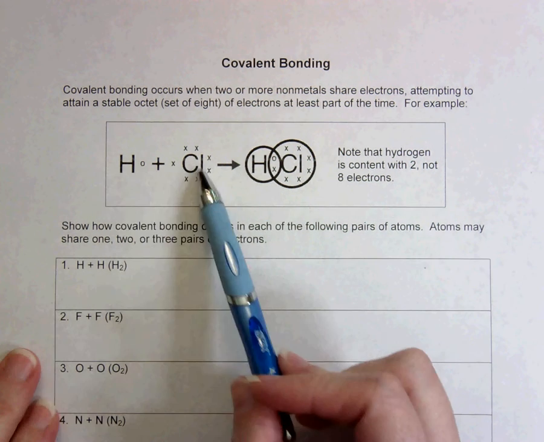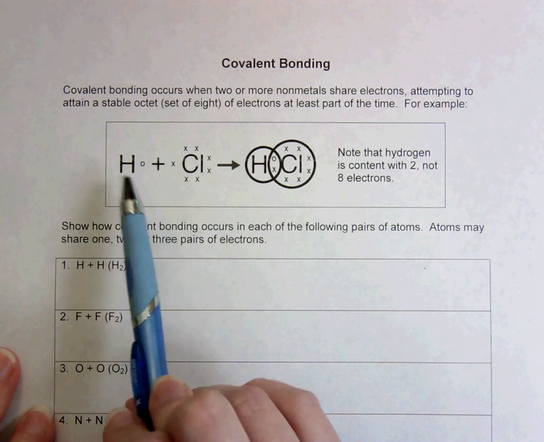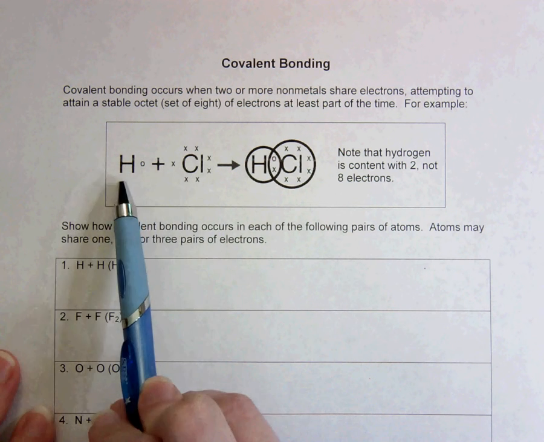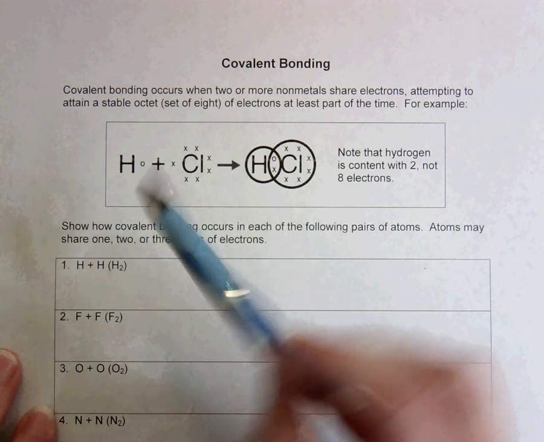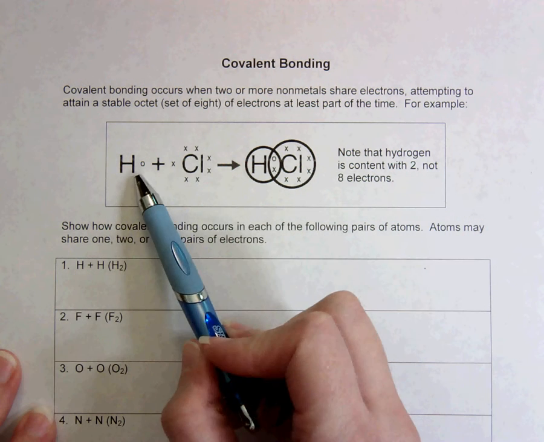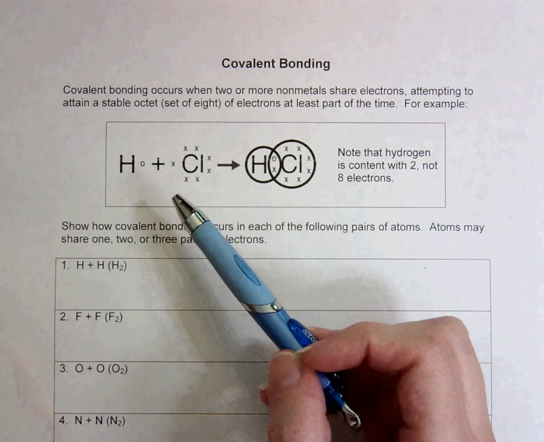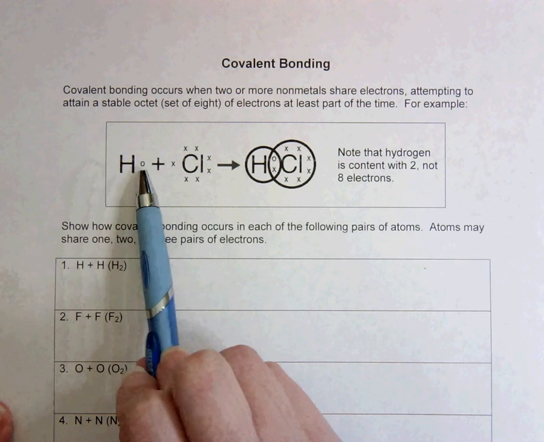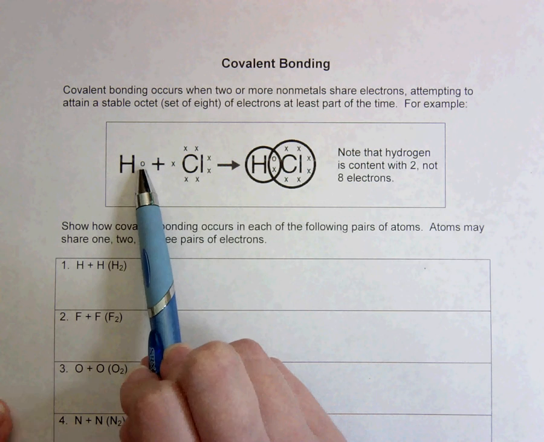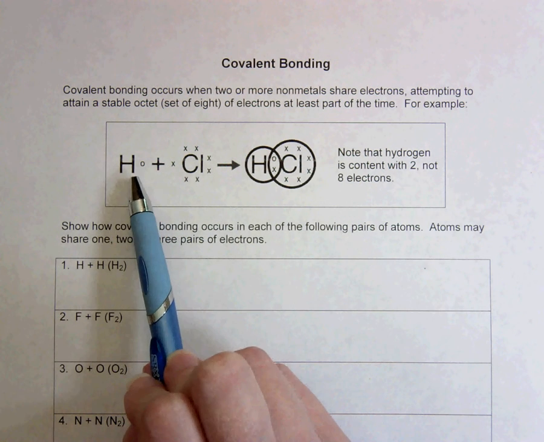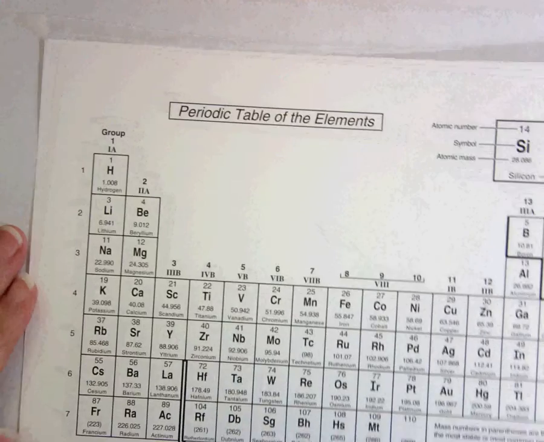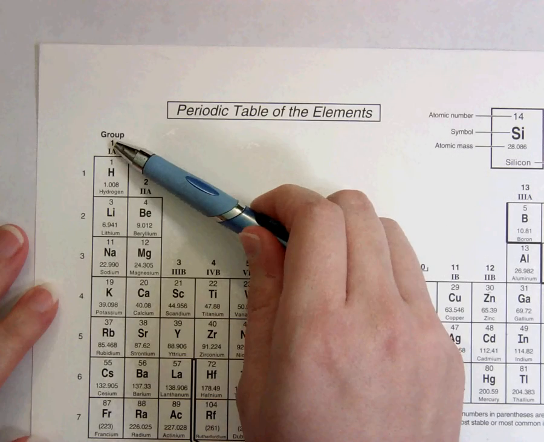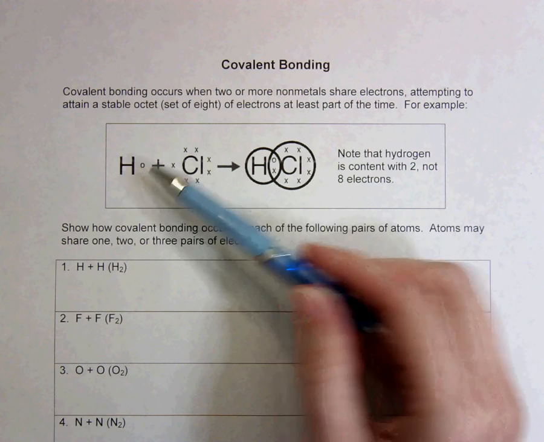You draw two dot diagrams of the elements in question. So in this case, it's H and Cl. Now I recommend that you put dots for one and X's for the other. Go ahead and do this for this exercise so that you can see what's going on. So a dot for H means it has one outer electron, and I know that because hydrogen, H, is in group 1 on the periodic table, so it has one outer electron. So I put one dot for hydrogen.